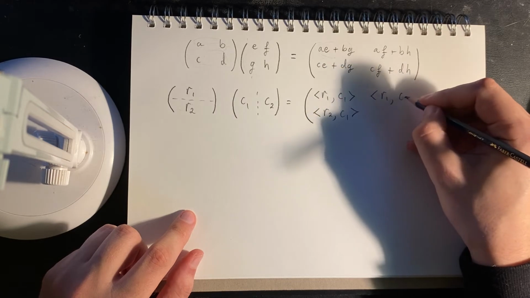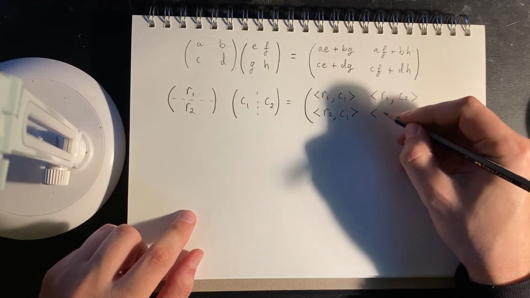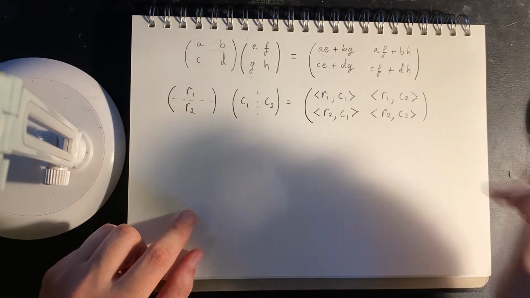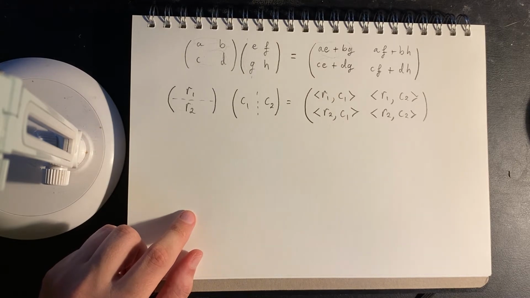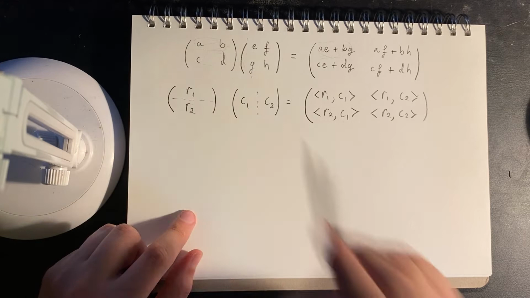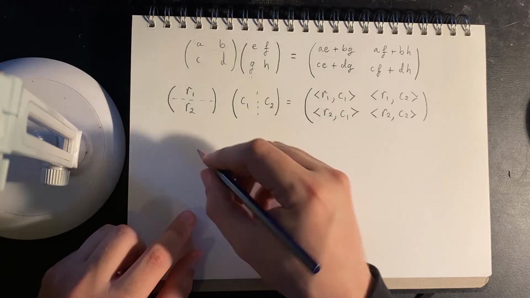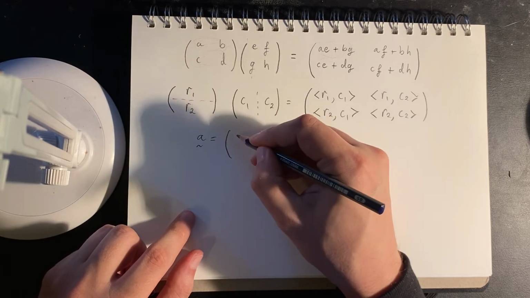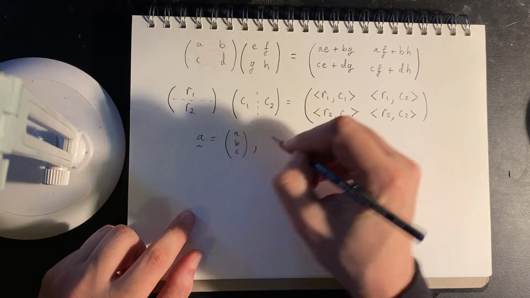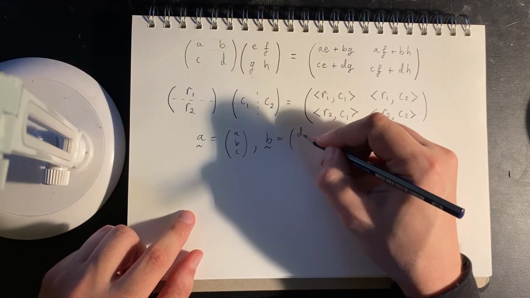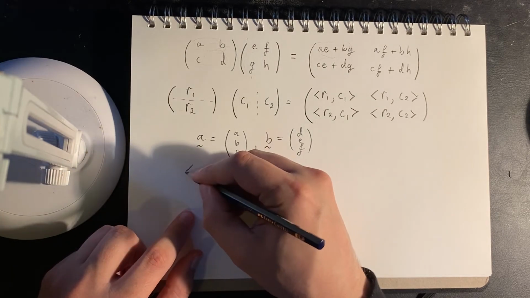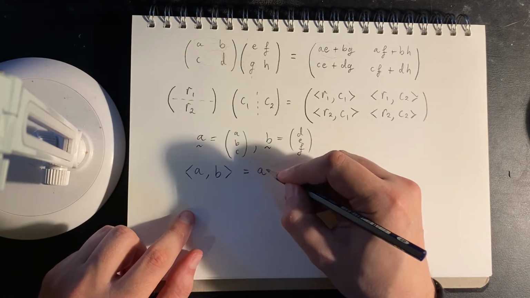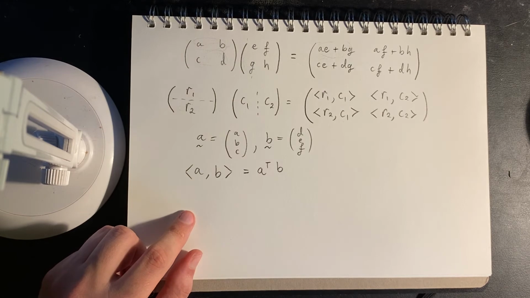First row, second column, and then second row, second column. Okay, so that's another way to think about matrix multiplication, selective dot products. By the way, let's say that we have, just in general, a vector A and a vector B. The dot product can also be written as taking A transpose and multiplying it with B.